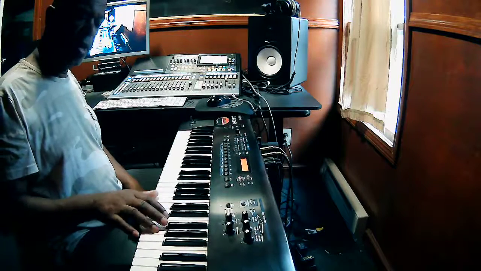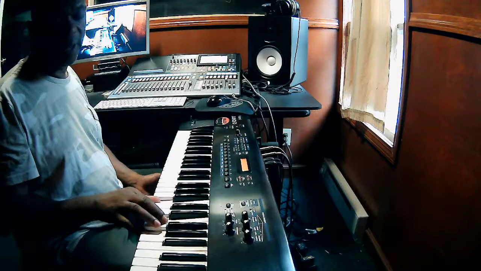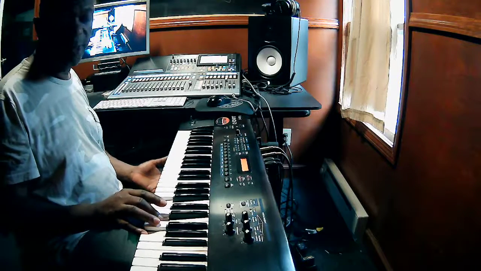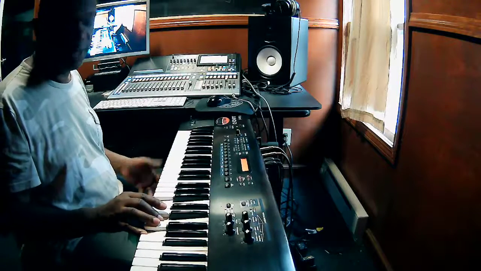I like to do, as I'm playing G, F, this could be called either C major 7, or it could be called E minor, because they share the same notes.